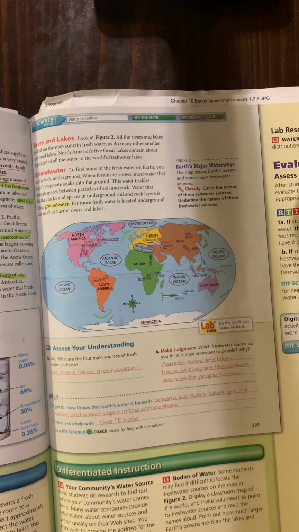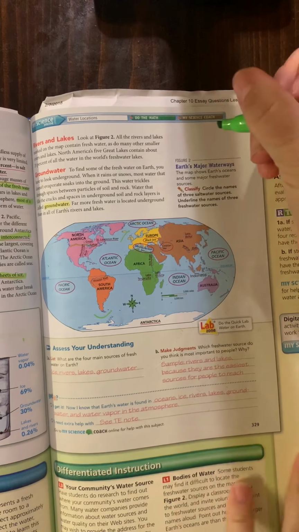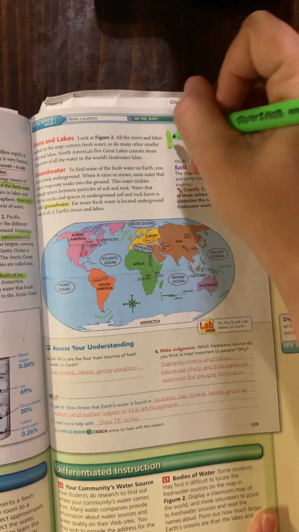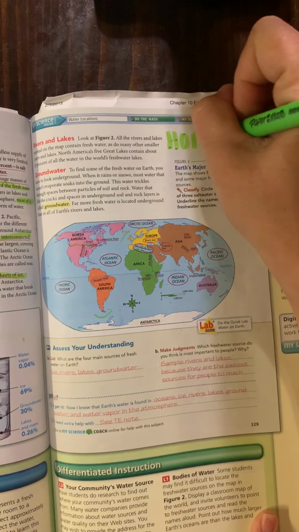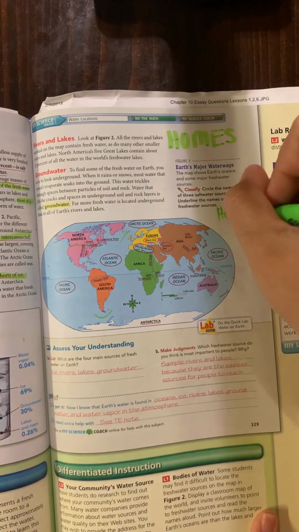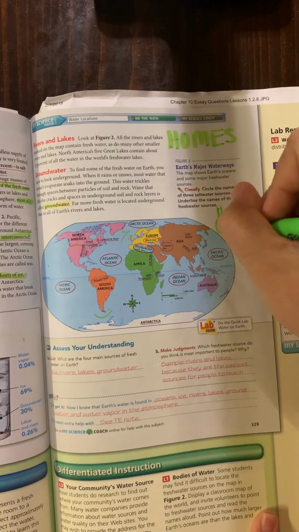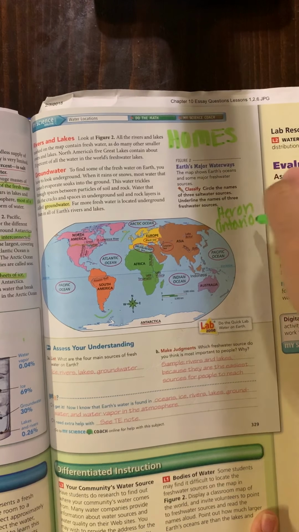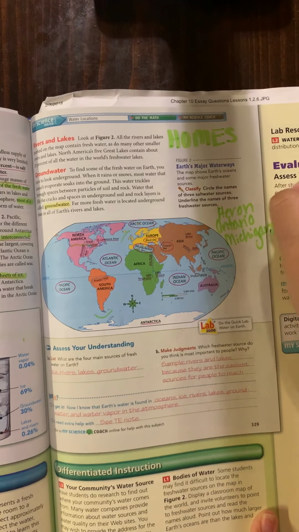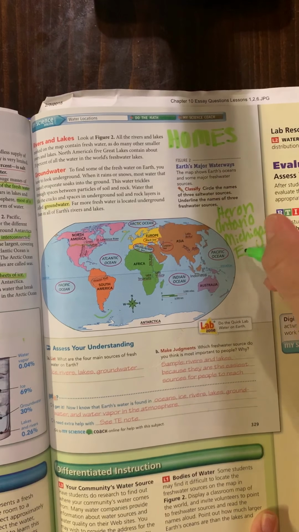So the way you can remember the 5 Great Lakes, I think we've talked about this before, is HOMES. Okay, you've got Huron, Ontario, Michigan, Erie.